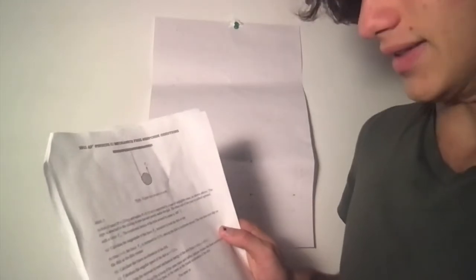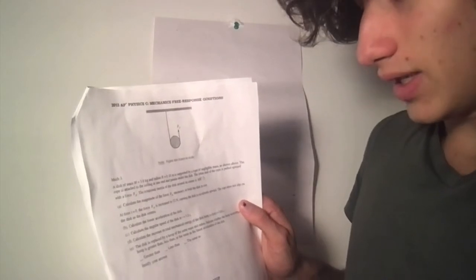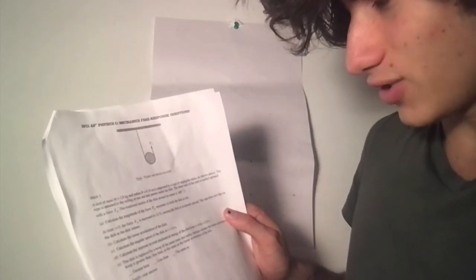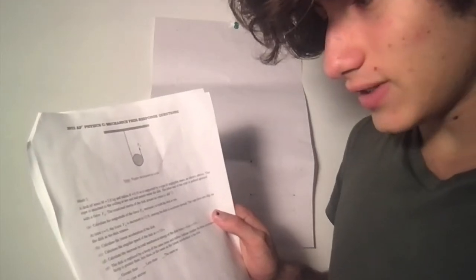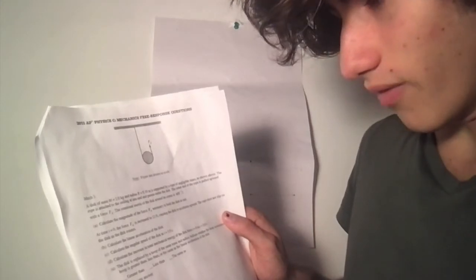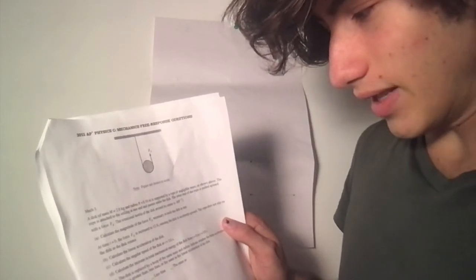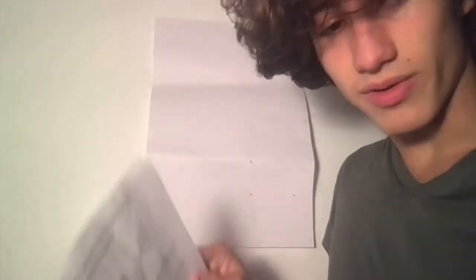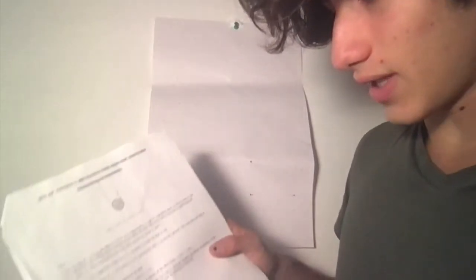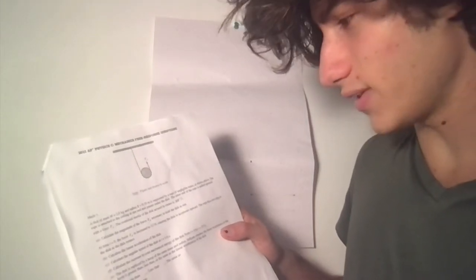A disk of mass m, which is 2 kilograms, and a radius r, which is 0.1 meters, is supported by a rope of negligible mass, as shown above. The rope is attached to the ceiling at one end and passes under the disk. The other end of the rope is pulled upward with a force Fa. The rotational inertia of the disk around its center is mr squared over 2, as we've shown before. So they want us at A to calculate the magnitude of the force Fa necessary to hold the disk at rest. Okay, so let's begin by drawing our situation.